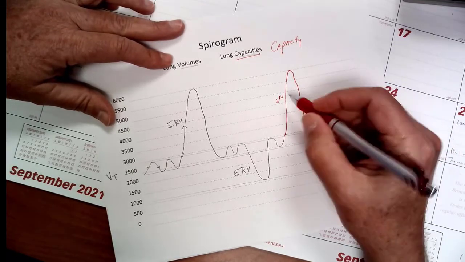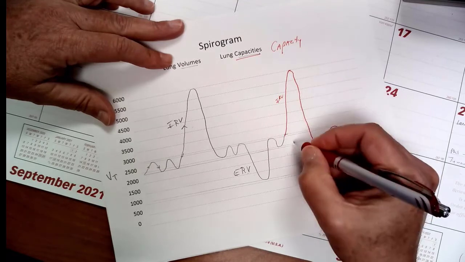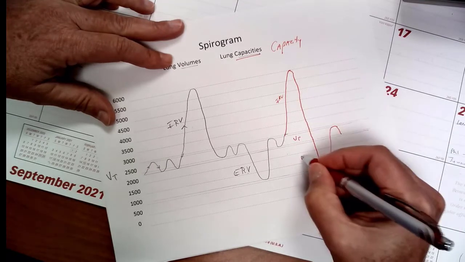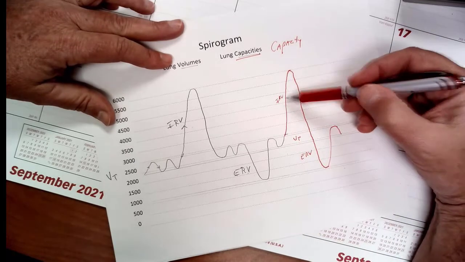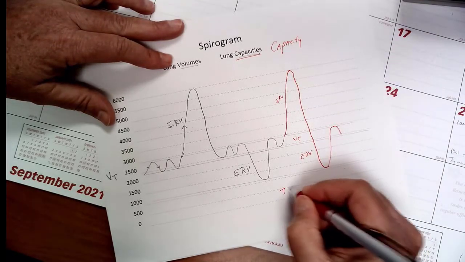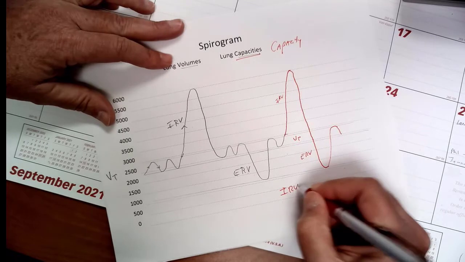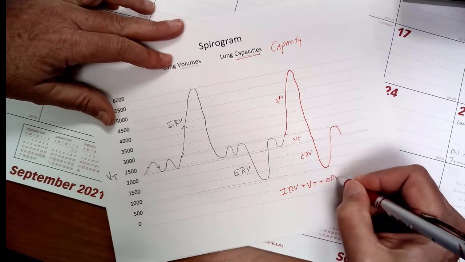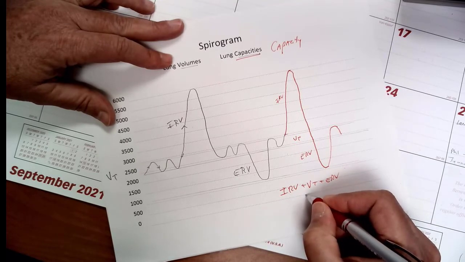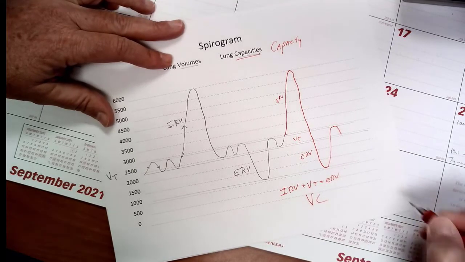So this is our inspiratory reserve, this is our tidal volume, this is our expiratory reserve volume. So I'm adding these three together. Inspiratory reserve volume plus tidal volume plus expiratory reserve volume is the vital capacity.